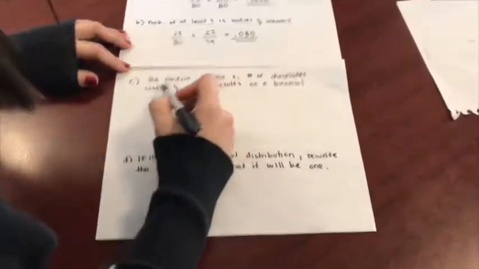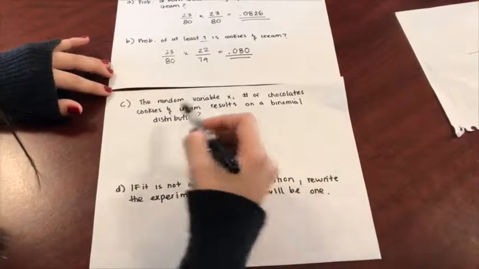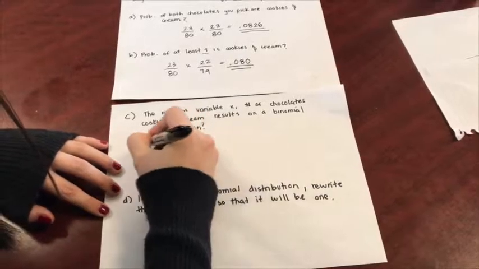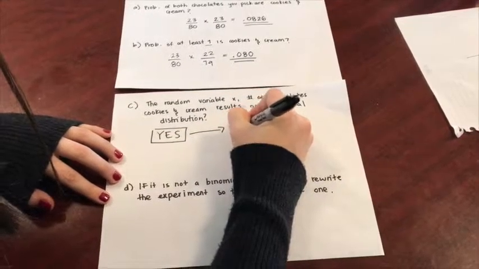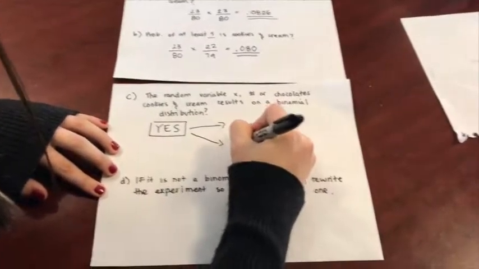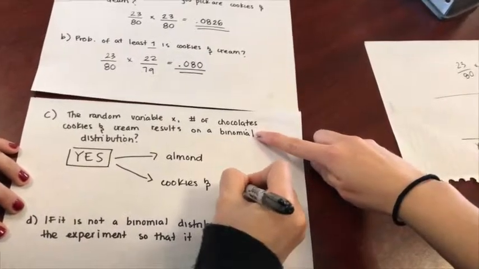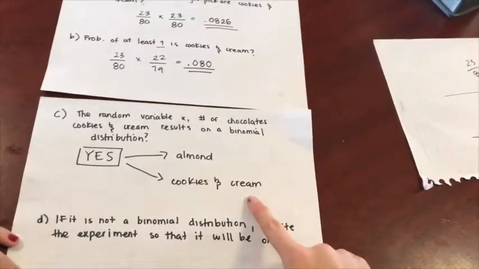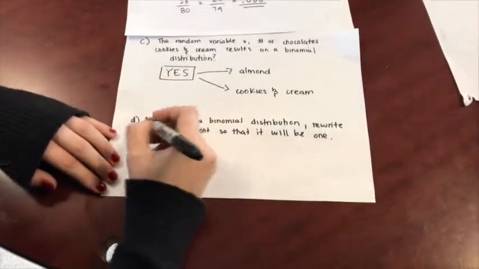Letter C. The random variable x, number of chocolates that are cookies and cream, results in a binomial distribution. Yes, because you can either get cookies and cream or almond and milk. Therefore, either you succeed getting cookies and cream or getting the other type of chocolate.